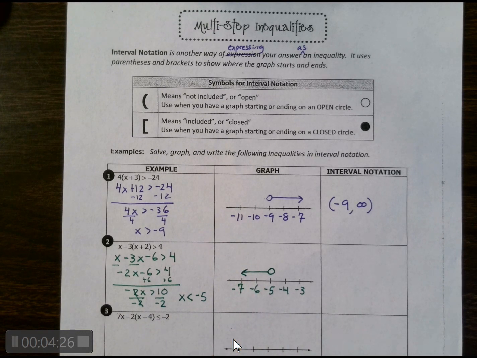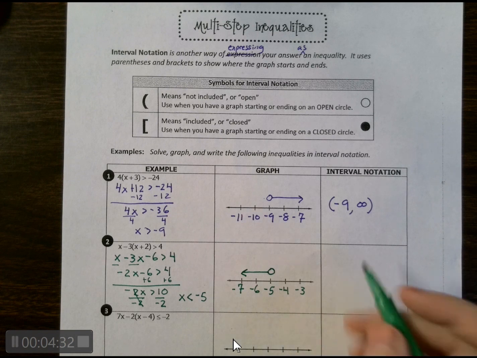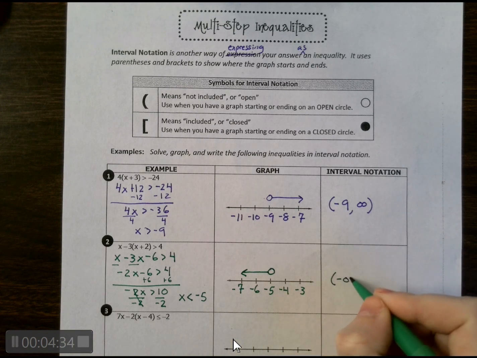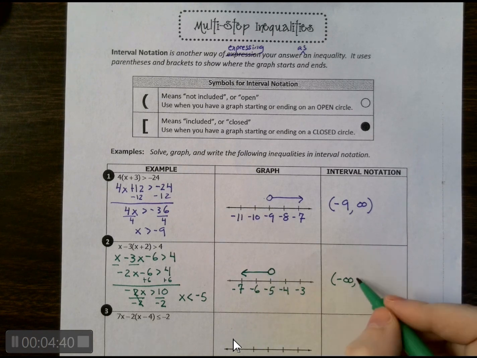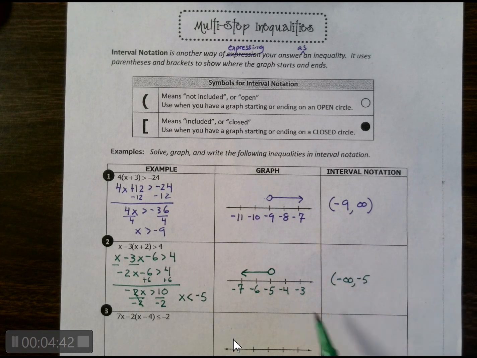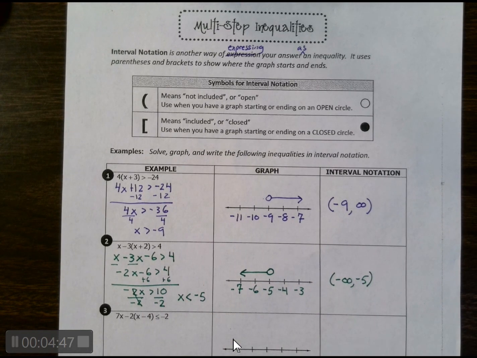Okay? All right. And since we have an arrow pointing to the left, just like our domain, it's going to start with negative infinity. And we're going to go more and more to the right, to the right, to the right. And we have that negative 5. Since it's an open circle, it's going to be parentheses. Okay?